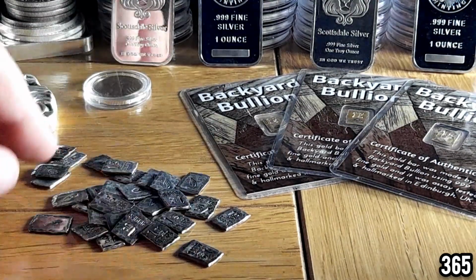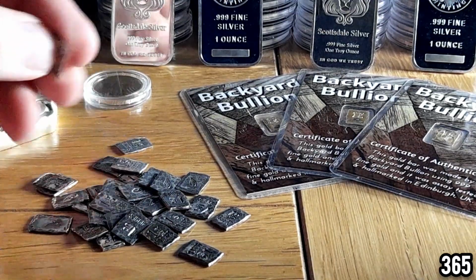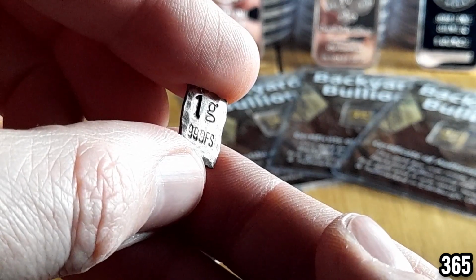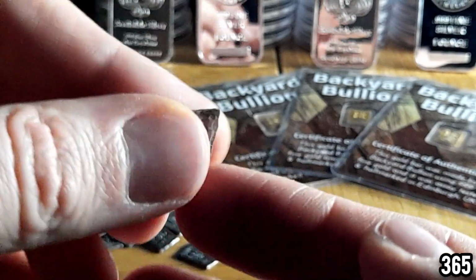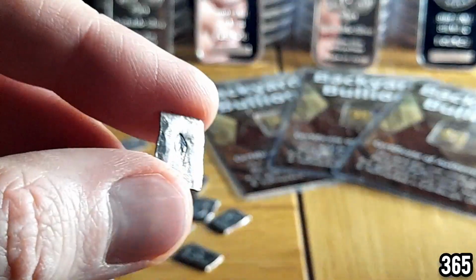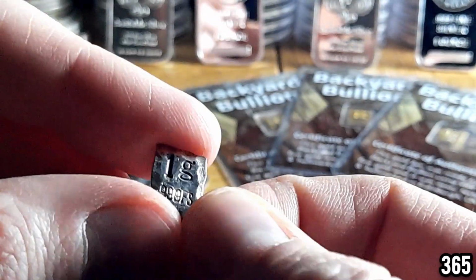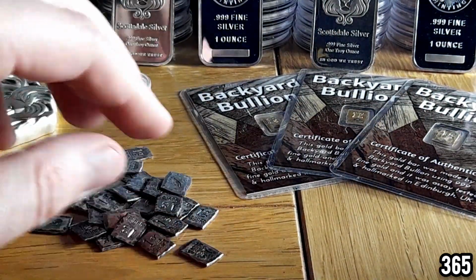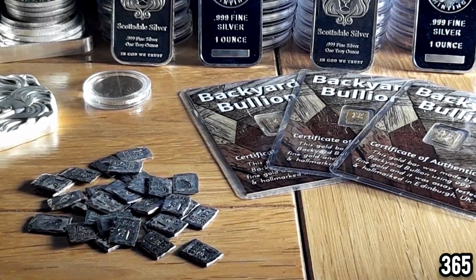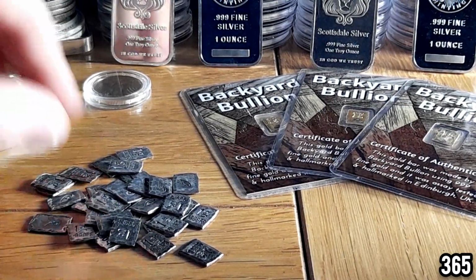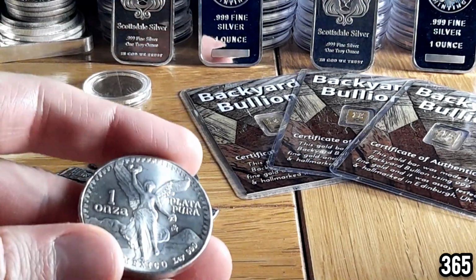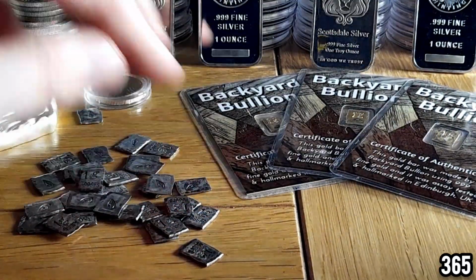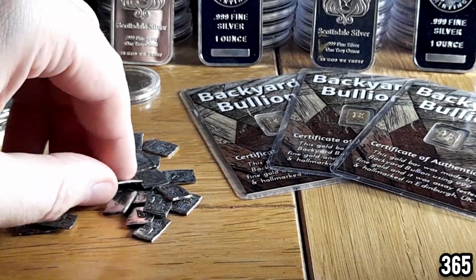Absolutely gorgeous. Little cute 1 gram pieces of silver. Look at that, 999 fine silver, 1 gram, hand poured, handcrafted. Really, really cool. He calls these bartering tokens. So who knows? If fiat currency goes to zero and we're down the shop trying to buy a loaf of bread, instead of hacking into one of your silver coins, grab a couple of these to pay with. Who knows what's going to happen with the world in the future. I've just bought these for the novelty side of it.